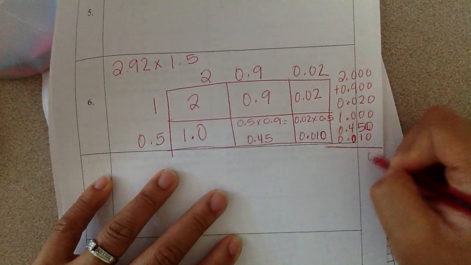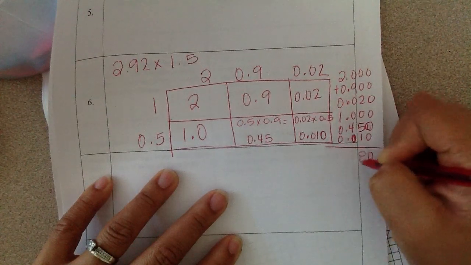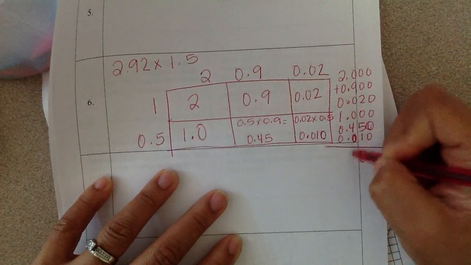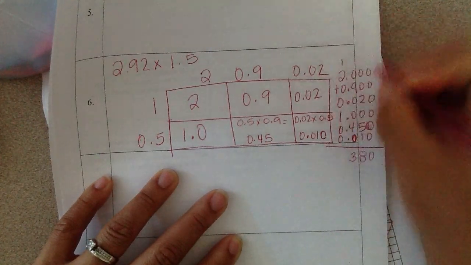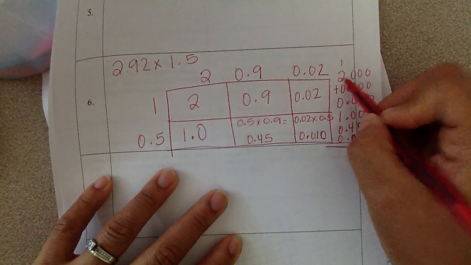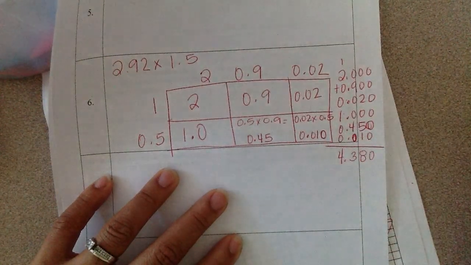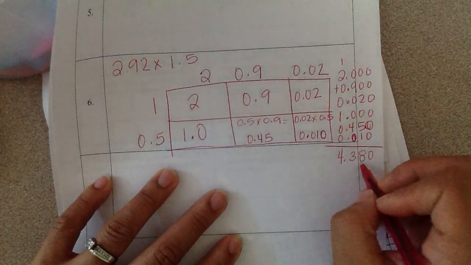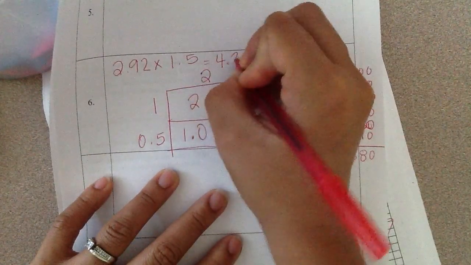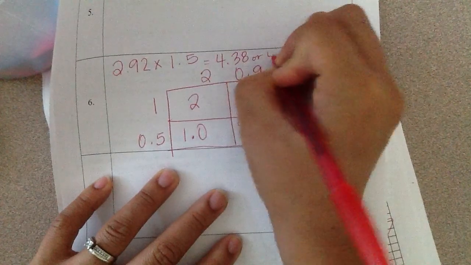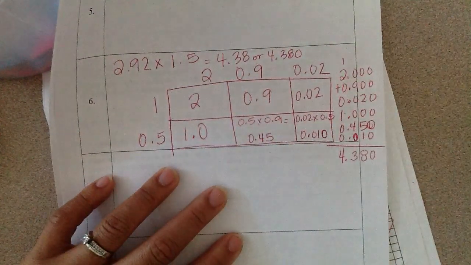When I add all those, I get 2 and 5 is 7. 1 more is 8. 4 and 9 here is 13. Carry my 1. 1 and 2 is 3. Plus 1 more is 4. So I get 4 and 380 thousandths, or 4 and 38 hundredths. Or I could write it as 4 and 380 thousandths. Those are both the same thing.